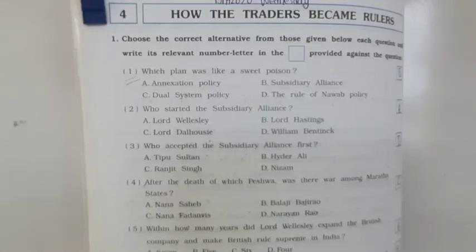Dissatisfactions of people. After the policy of subsidiary alliance, Dalhousie's policy of annexation shook the whole nation terribly. This resulted in dissatisfaction among the people towards the British. You must have seen the films Kranti and Mangal Pandey. If you have not seen them, then try and see these movies.